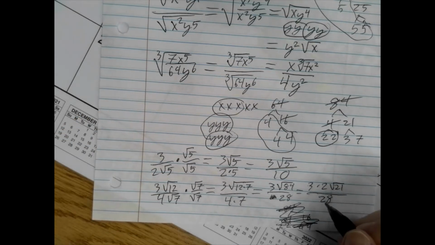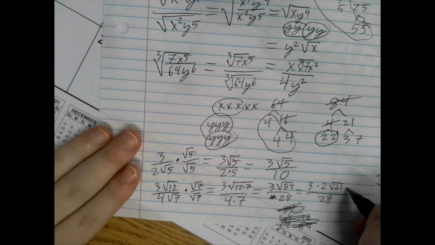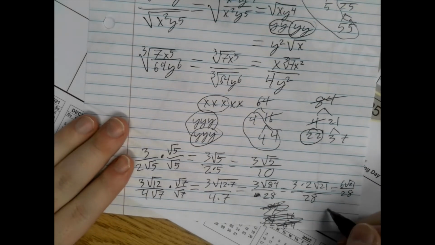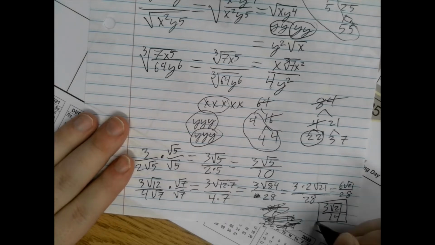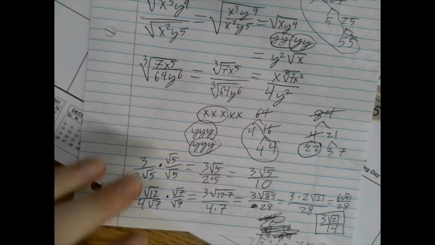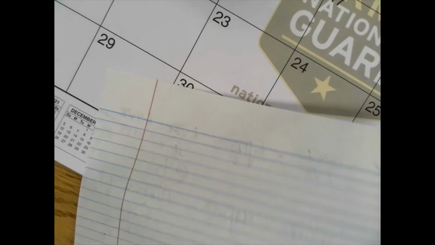So it gives us 6 radical 21 over 28. And because 6 and 28 are both even, you would divide them both by 2 and get 3 radical 21 over 14. And that would actually be your final answer. So, now let's take a look at one more.